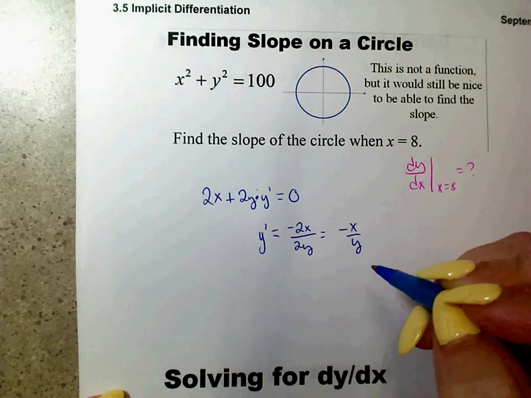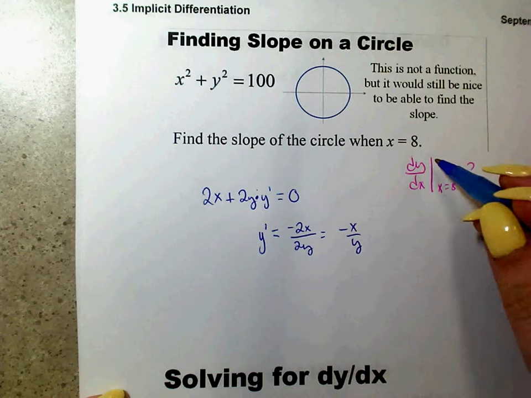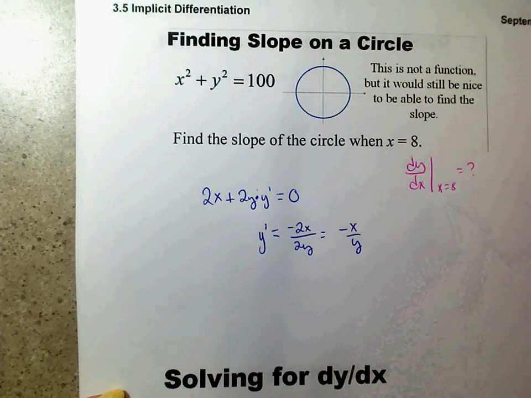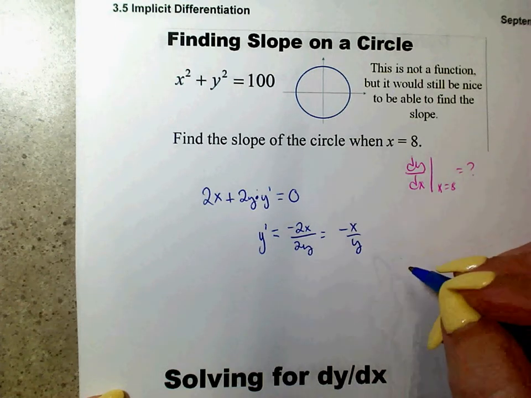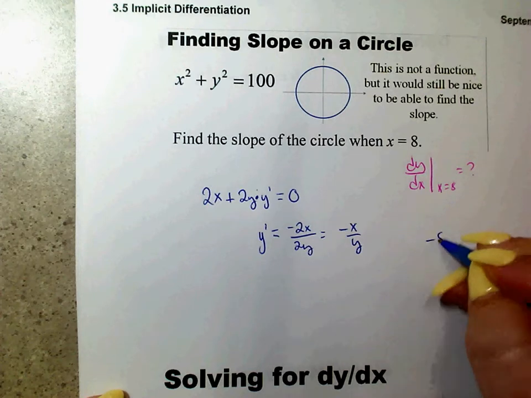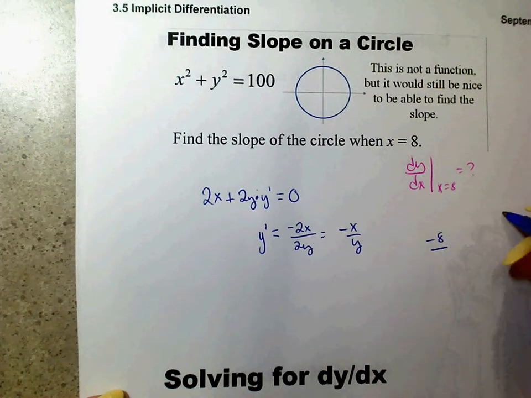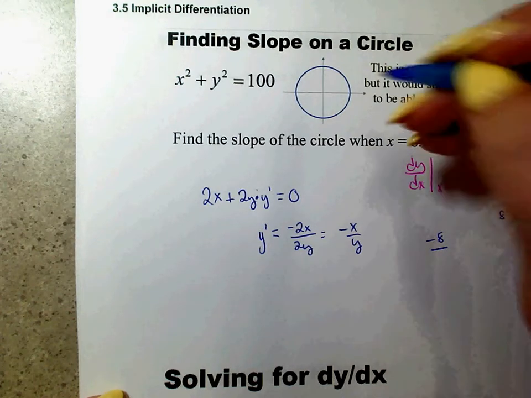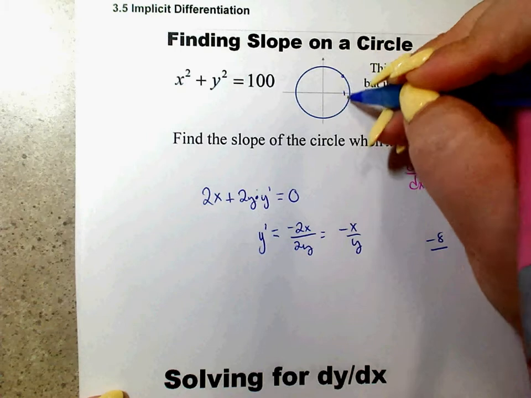So the question is, find the slope when x equals 8. Well, the derivative involves both x and y. So I know what x is, but then I have to solve for y. X squared plus y squared equals 100. So subtract 64 and I'm left with 36, so y equals 6. Both positive and negative 6, right? When x equals 8, y equals both the positive and the negative 6.